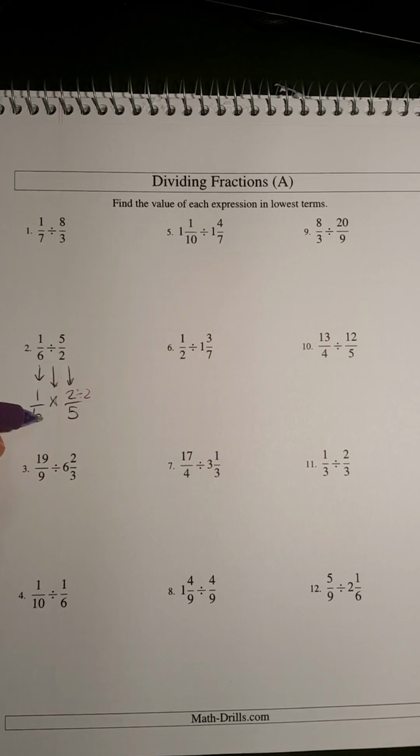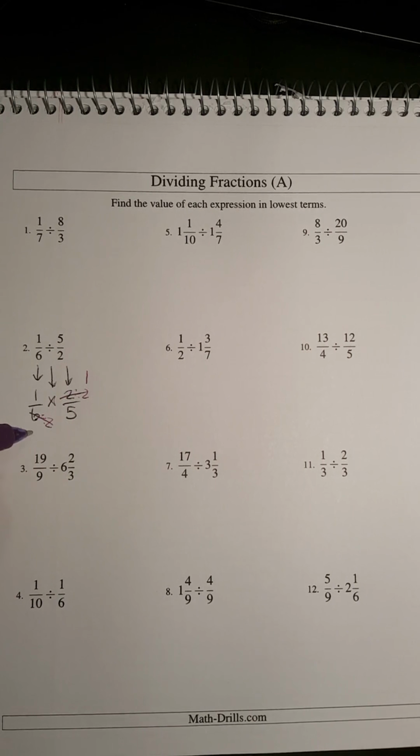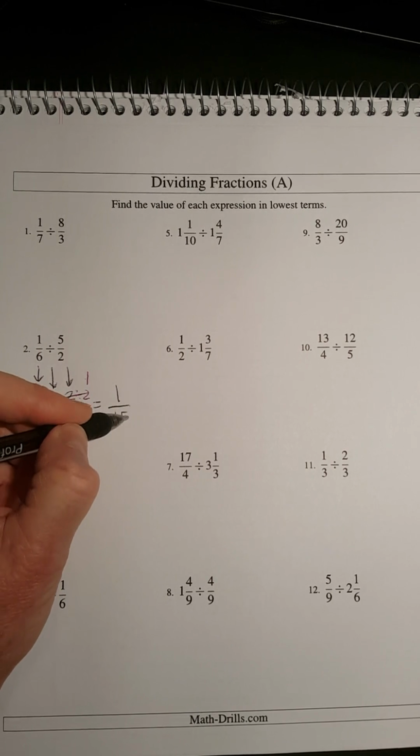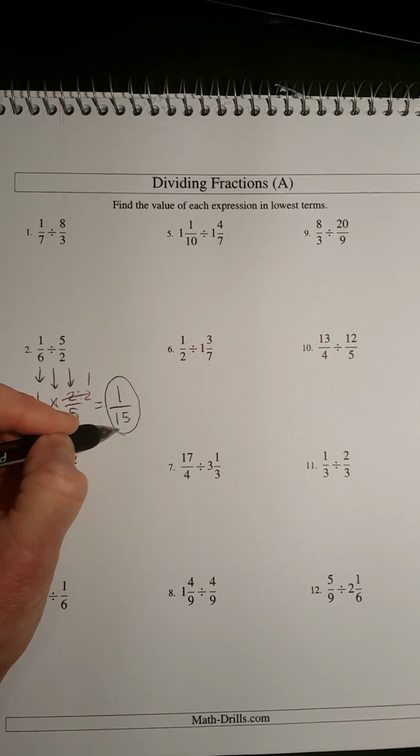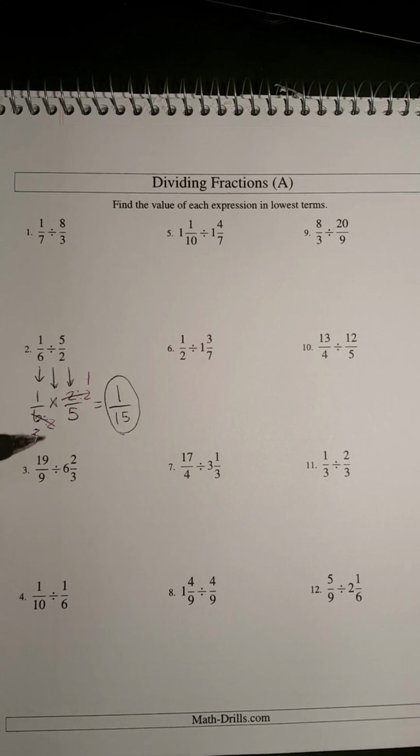Divide by 2. So 2 divided by 2 is 1. 6 divided by 2 is 3. And when I multiply straight across, I have 1 times 1, which is 1. 3 times 5, which is 15. Okay, smaller numbers on the top. So this is simplified. It is not improper. Improper is when the small number's on the bottom. So this is okay the way it is.